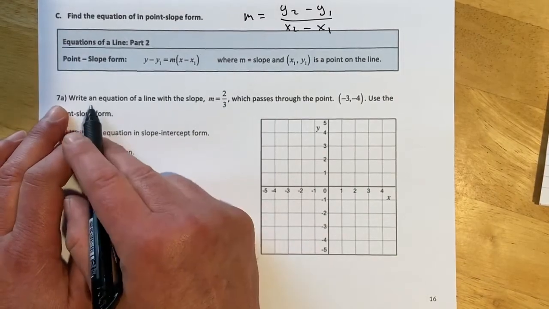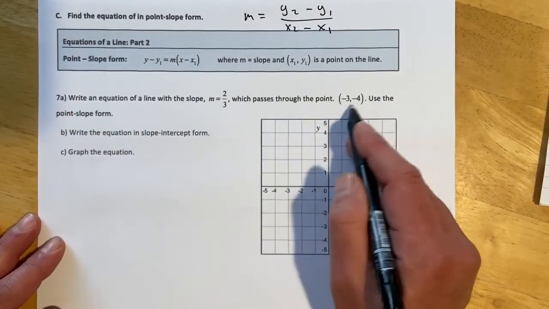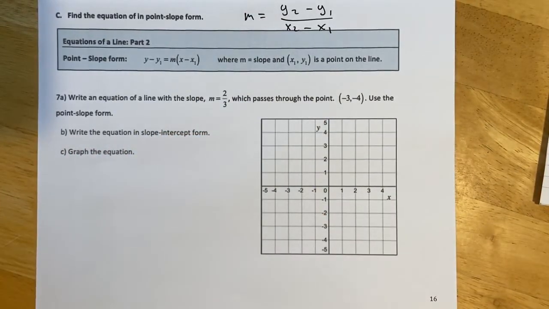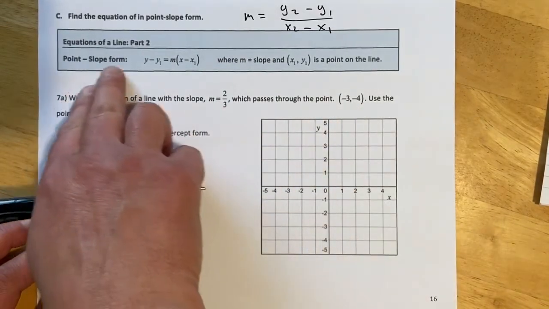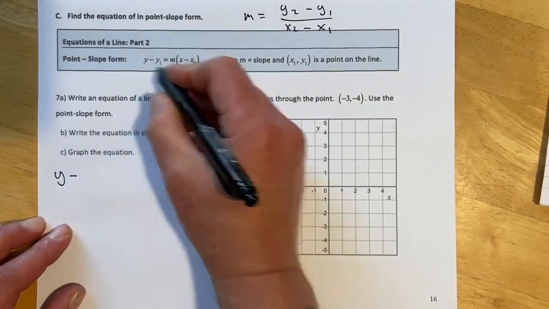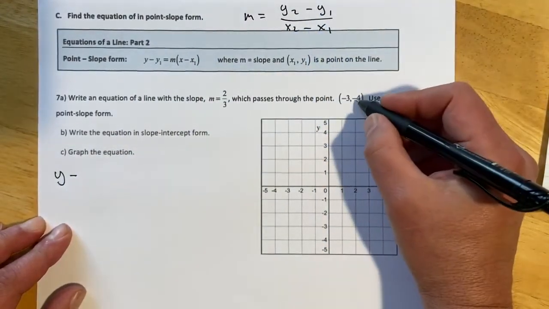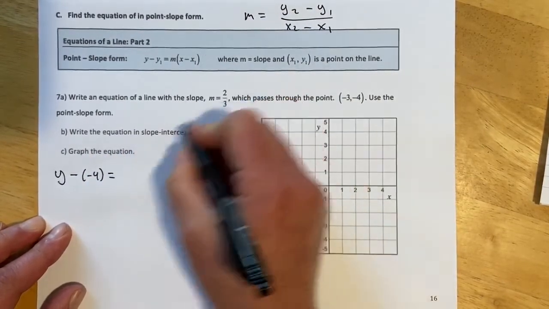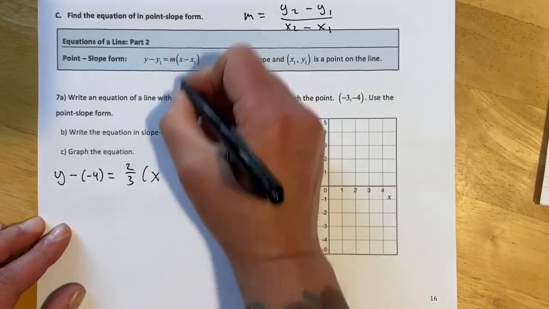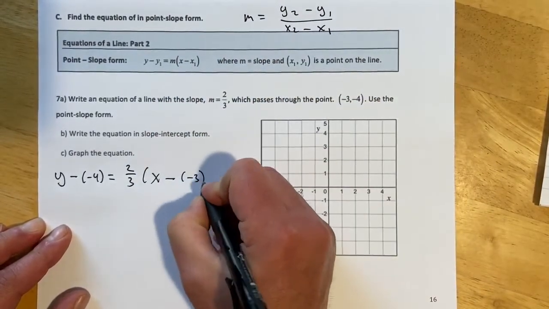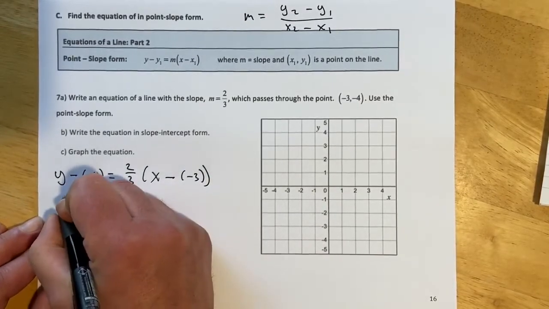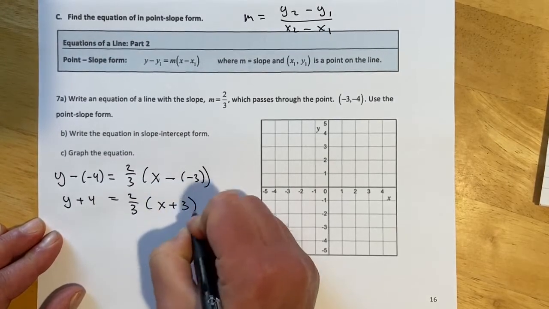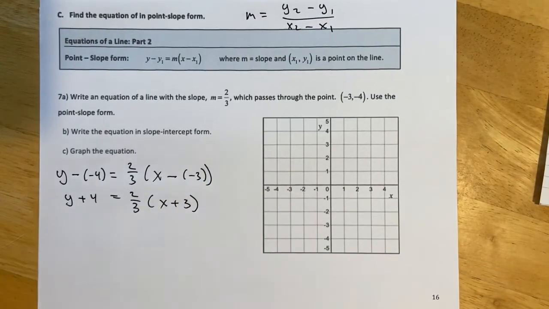Okay, so for here, we're supposed to write an equation of a line with a slope of 2/3, which passes through that point, use point slope form, and then B, change it over to slope intercept, and C, graph the equation. So, writing this in point slope form, we're going to have y minus y1, and same issues as when you're doing slope formula, you've got to be careful with the double negatives. M is 2/3, and then x, and again that minus happens to be a -3. And then without all the silly double negatives, we'll go y plus 4 equals 2/3 x plus 3. And so in terms of write it in point slope form, that's it. That's what we got.